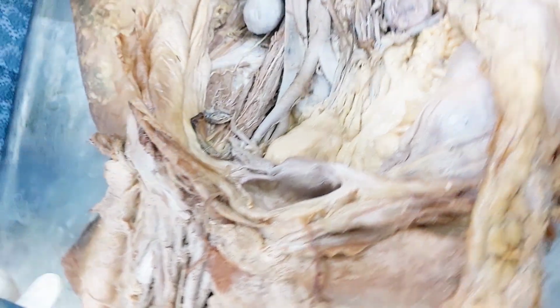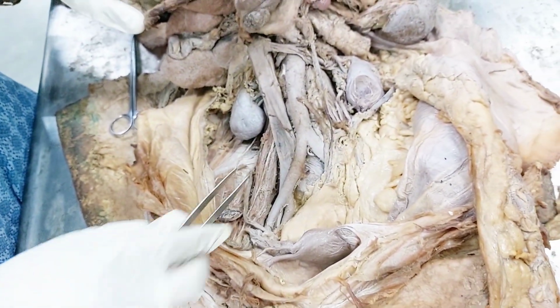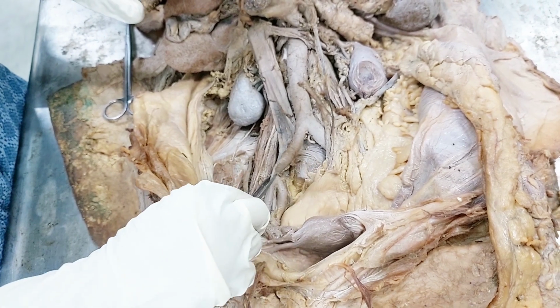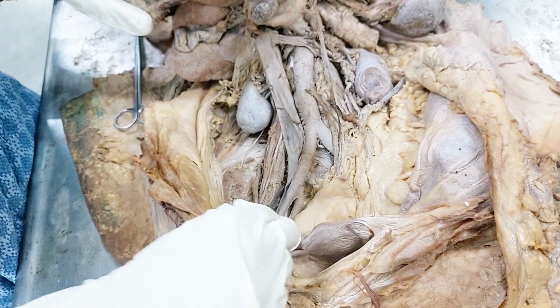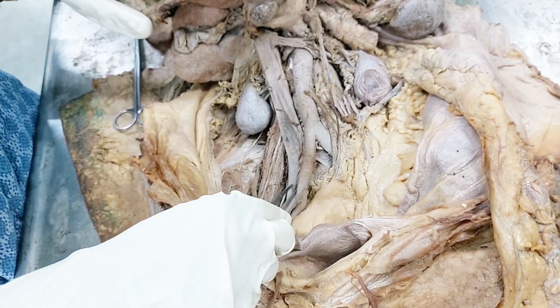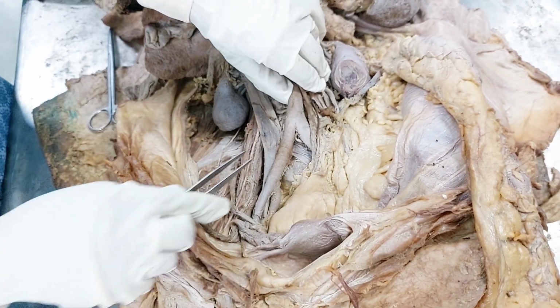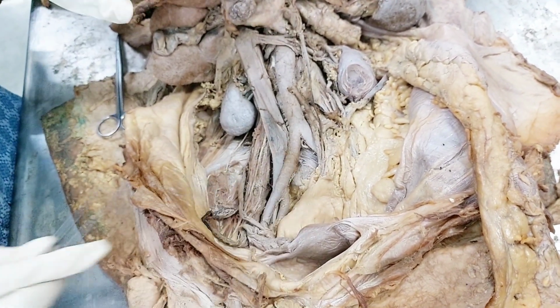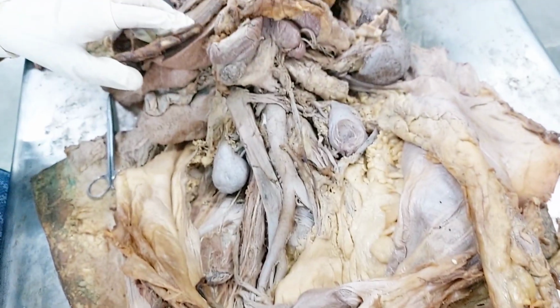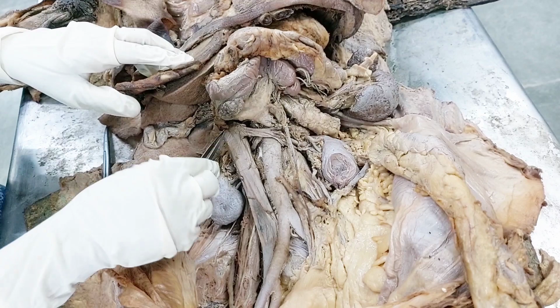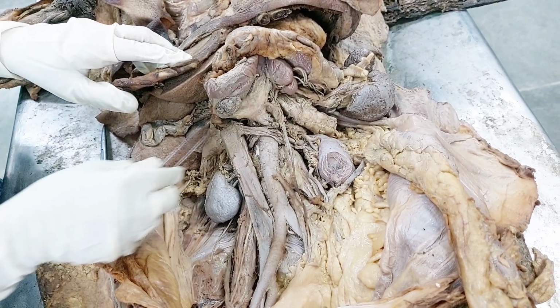And what we can see, the inferior vena cava, is formed by two important veins, one from the right side, that is the right common iliac vein, and the left common iliac vein. Yeah, this is the left common iliac vein, and this is the right common iliac vein, and they join at the level of L5 vertebra, or fifth lumbar vertebra, to form the inferior vena cava, which goes upwards and enters through the inferior vena cava opening of the diaphragm.